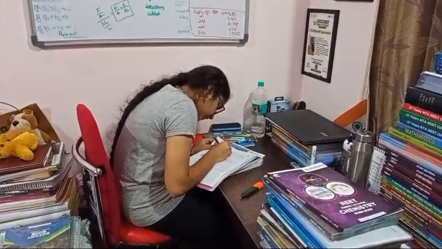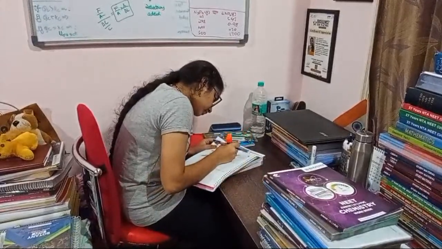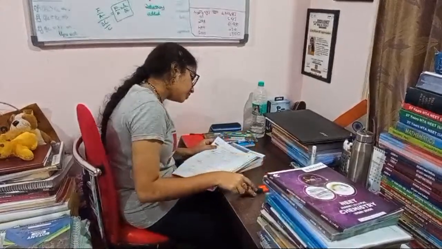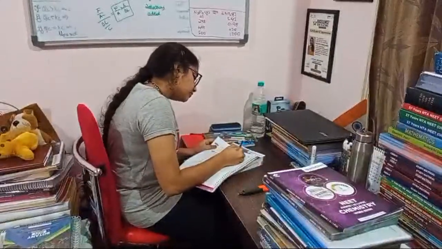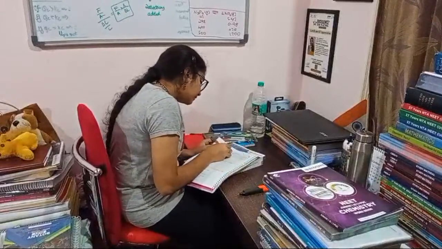Moment of inertia is a scalar quantity. Before that, I equals mr square, that is very important. Moment of inertia is a scalar quantity whose unit is kg meter square. It plays the same role in rotational motion as played by mass in linear motion.